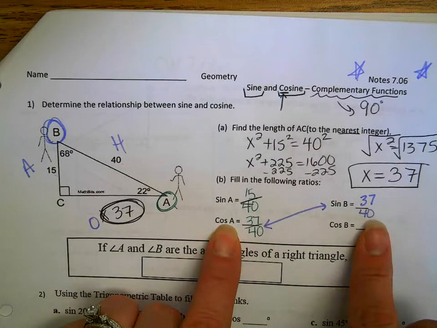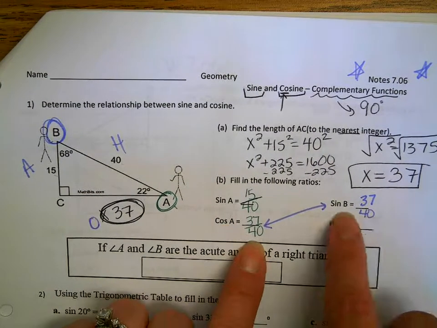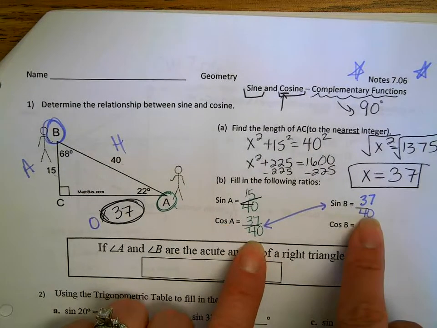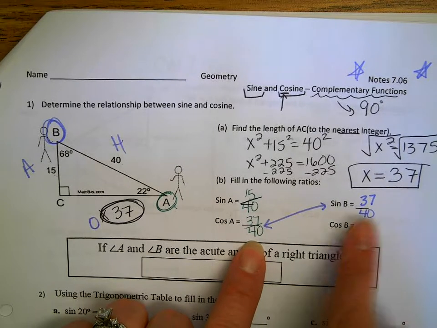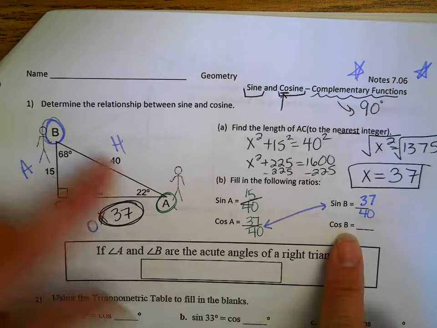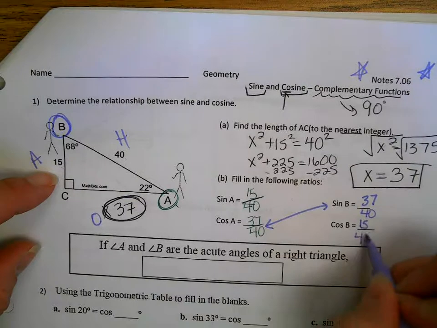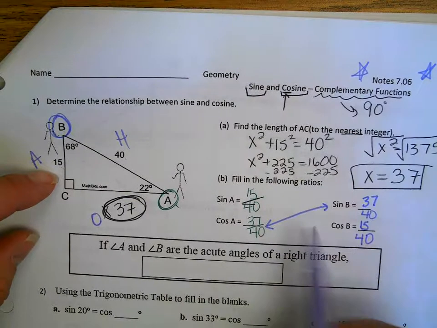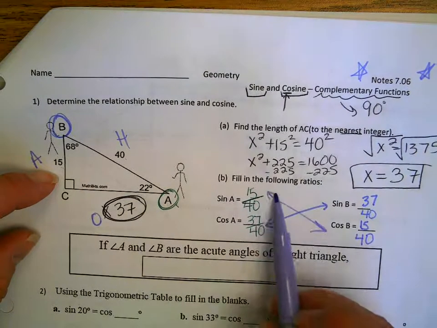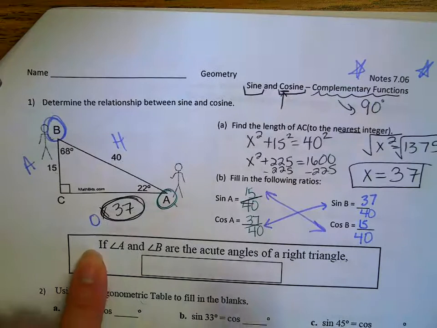So cosine from one angle equals this fraction. Sine of a different angle equals that fraction. They're equal. And cosine from B is my adjacent side, 15 over my hypotenuse, 40. Those things are equal. And that's always going to be true. So that kind of leads us to this rule.